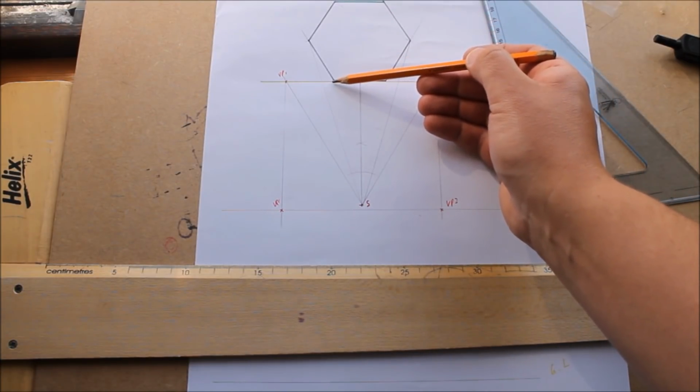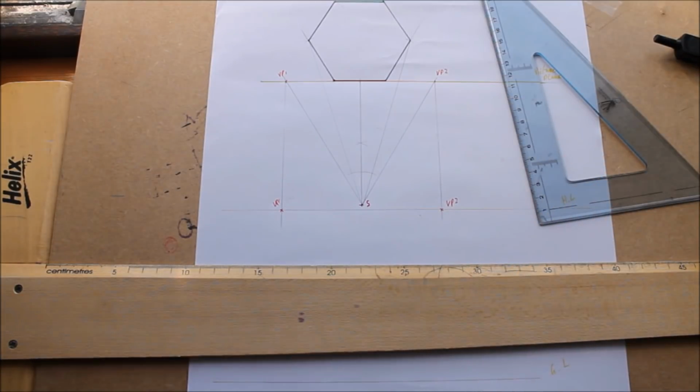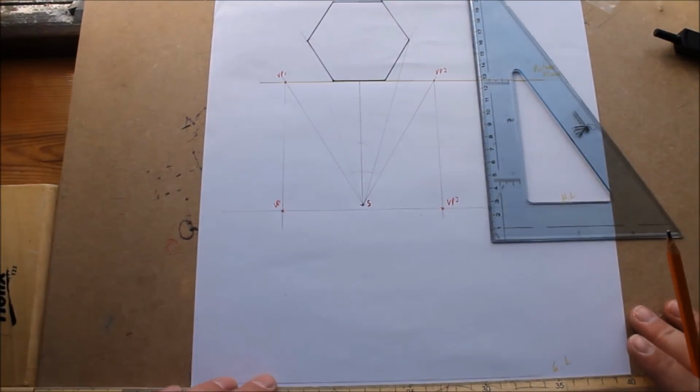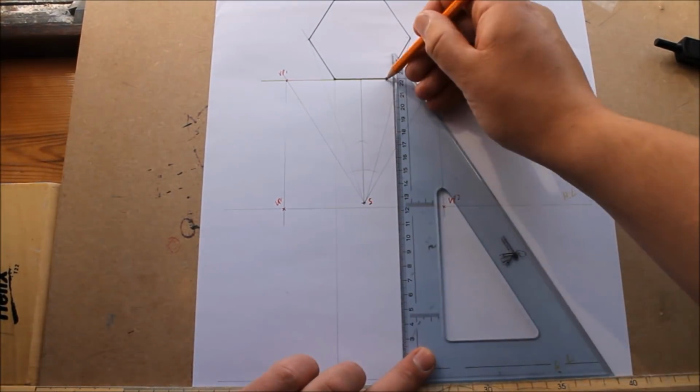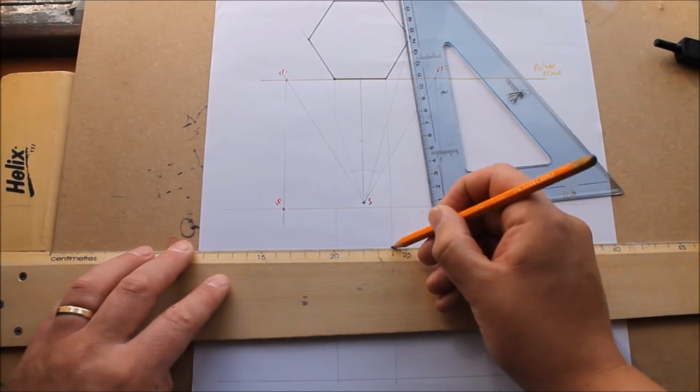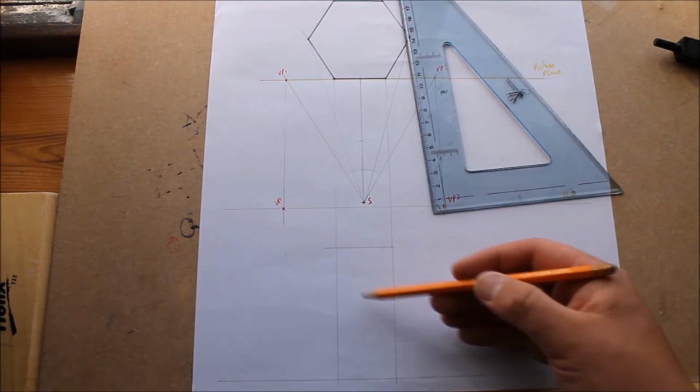So we can bring those points straight down to the ground line and measure up our 90 mil height to find the surface B. So I'm going to do that first. So bring these 2 points straight down and put in your height from the ground line. So that is surface B put in.